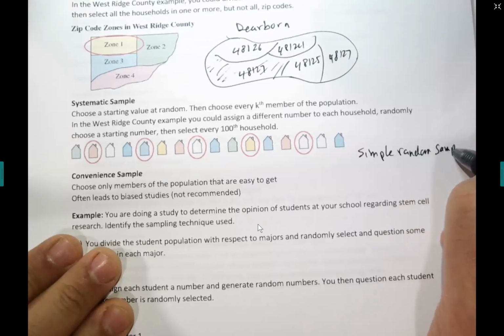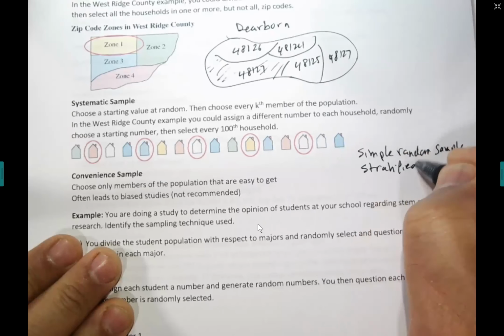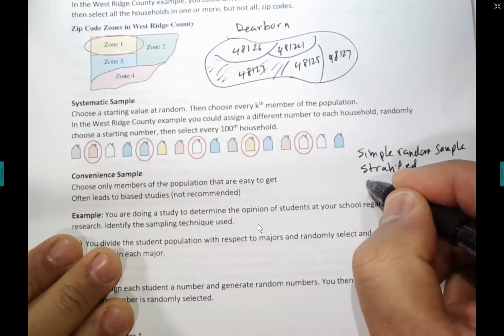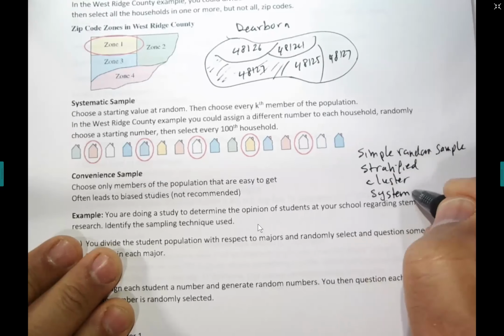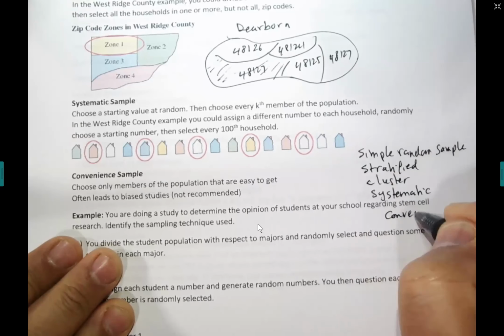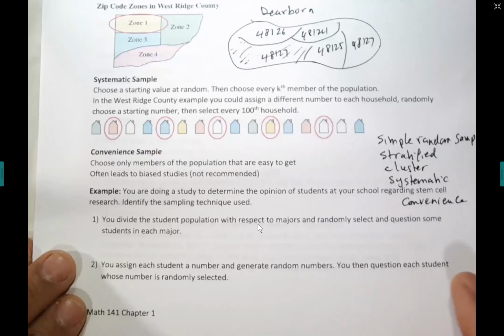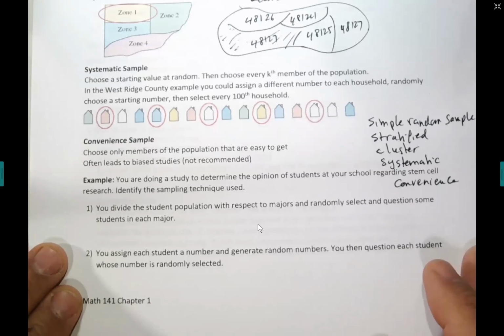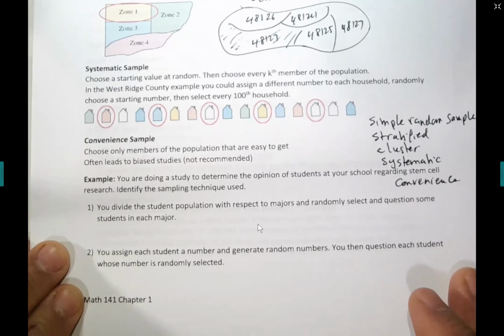We have stratified. We have a cluster. We have systematic. And we have convenience. Okay, let's see what you guys think of those examples. You are doing a study to determine the opinion of students at your school regarding stem cells research. Identify the sampling technique used.